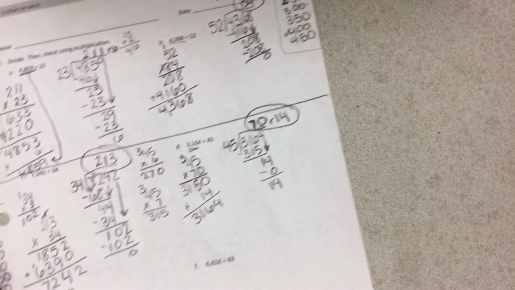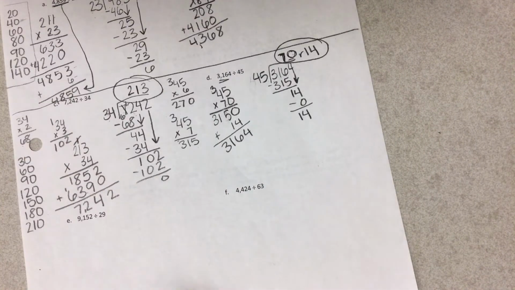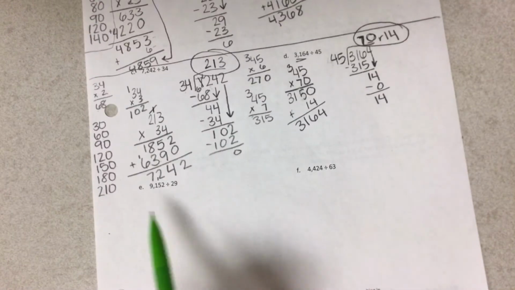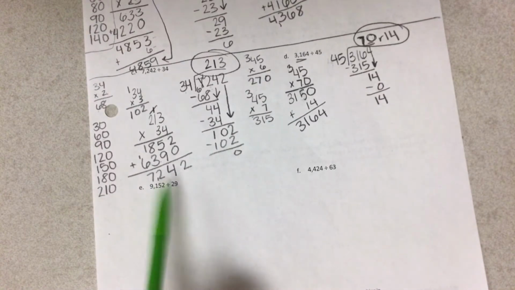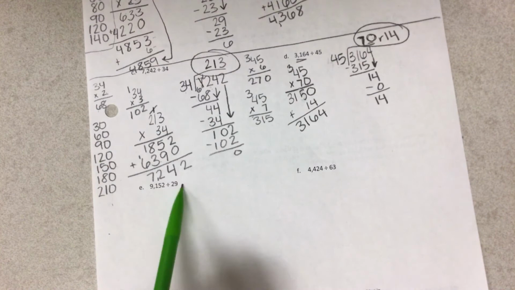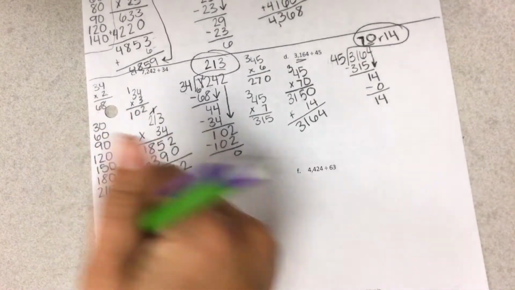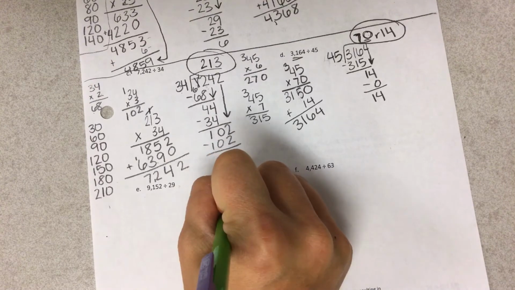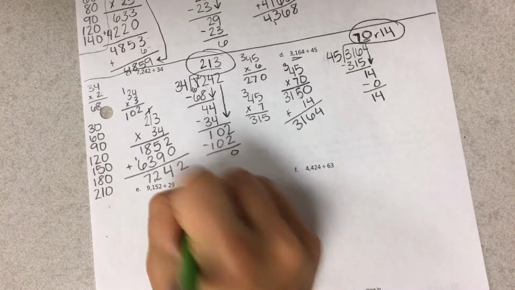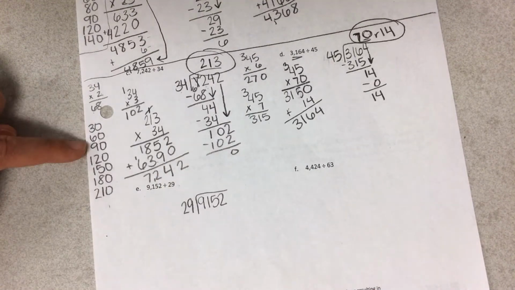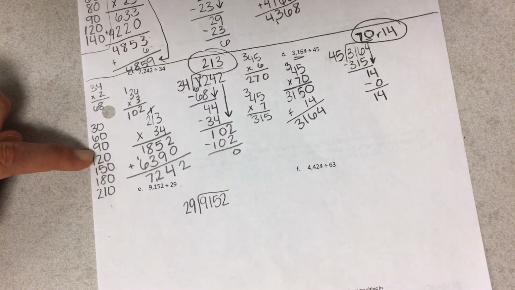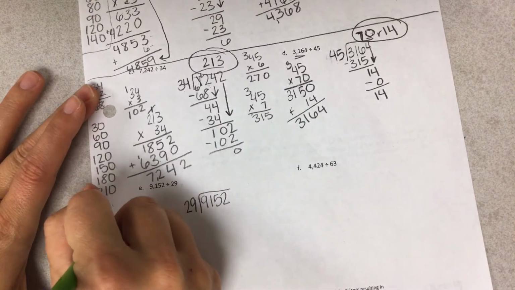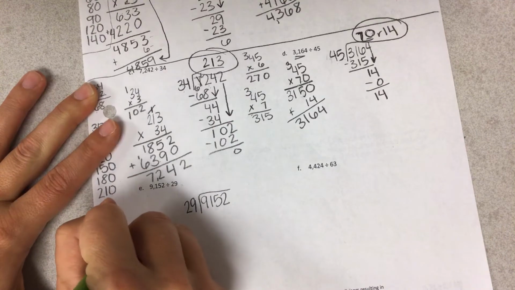All right. 2 more problems, guys, and you are doing really well. On this last one, or the second to last one, sorry, I'm actually going to use this right here because I can round that 29 to 30, so I don't need to write my list. So I'm going to do 9,152, and I'm going to divide it by 29. And when I come over here and look to see, well, 90 is really close to 91, so I'm going to do 29 times 3.